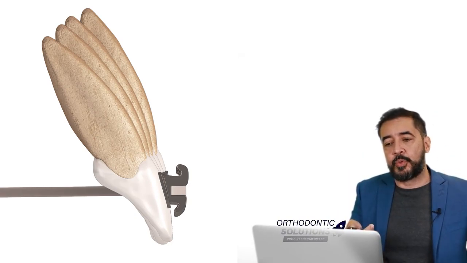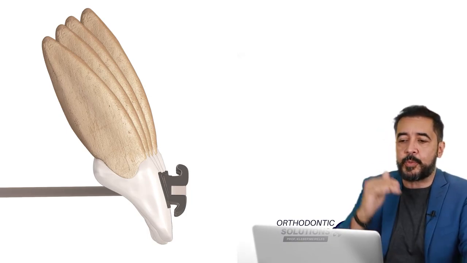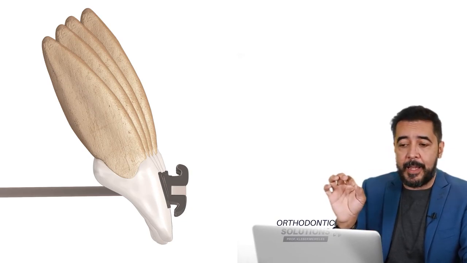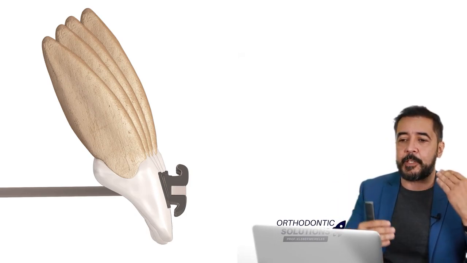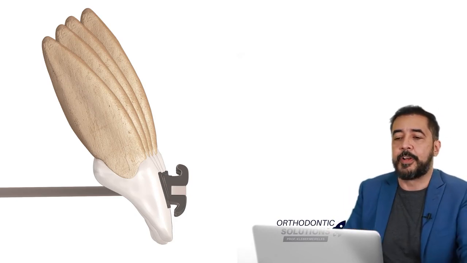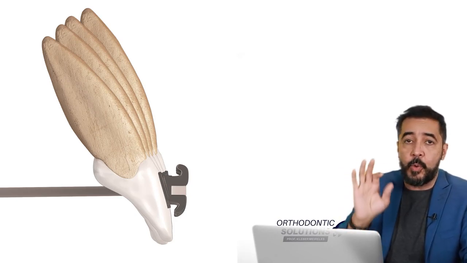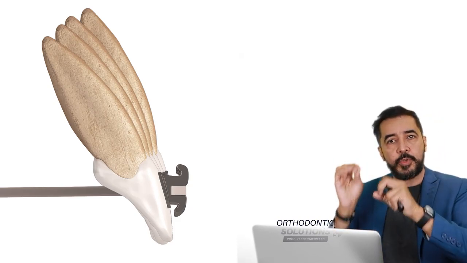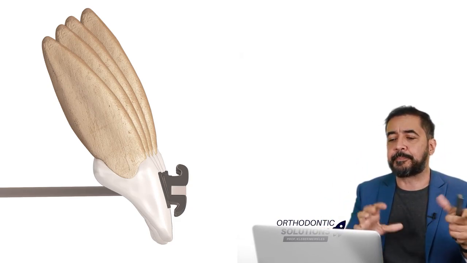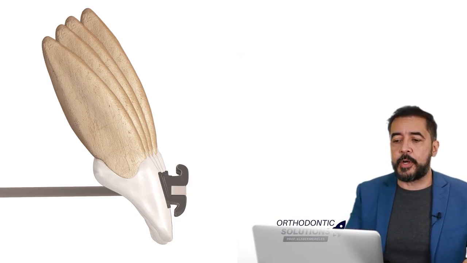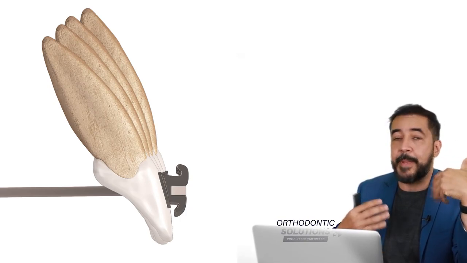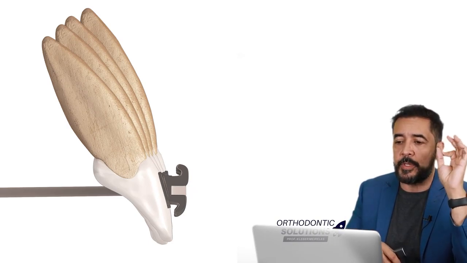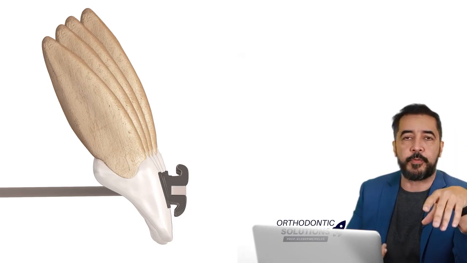So we try to do fewer bends, and we try to lower our treatment time with the patient in our chair, lowering also the need for doing torques and bends and loops wherever it needs. So we're trying to save time in our treatment by using the right prescription, the right torque, and the right positioning of our brackets. So we don't need to do torque and bends all the time, because we did the correct positioning, and we chose the correct prescription for those patients.